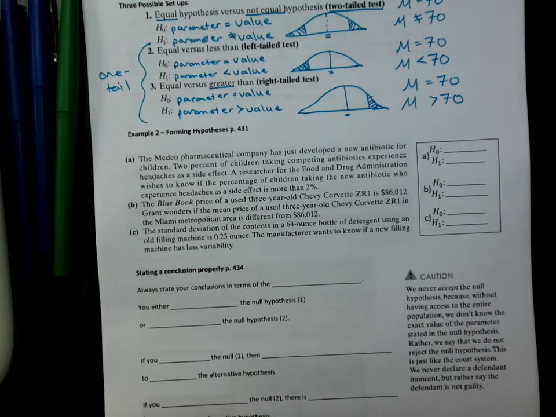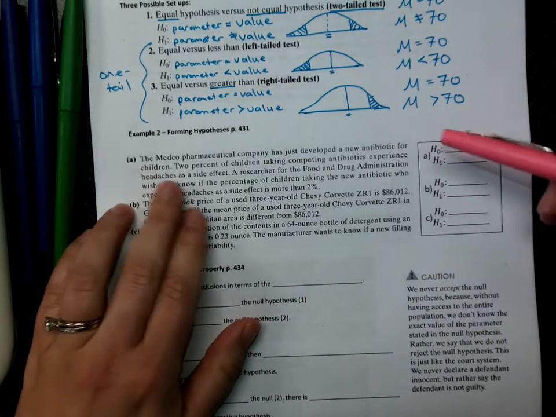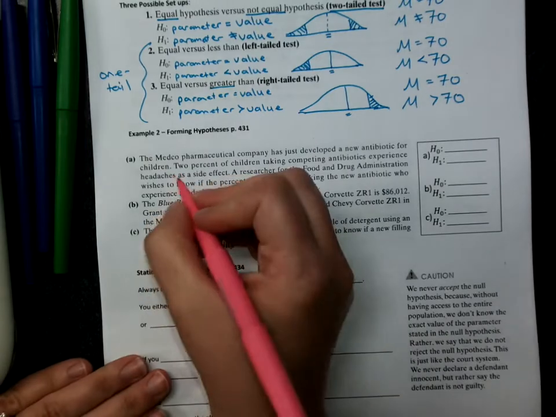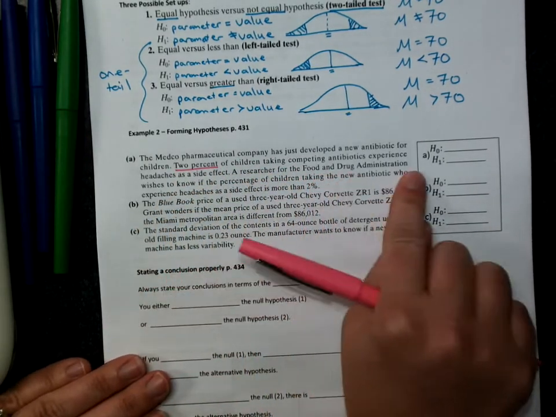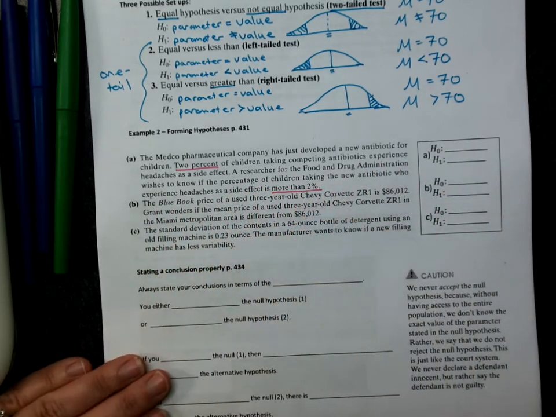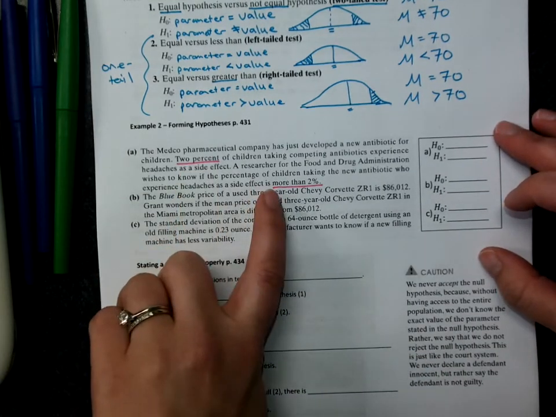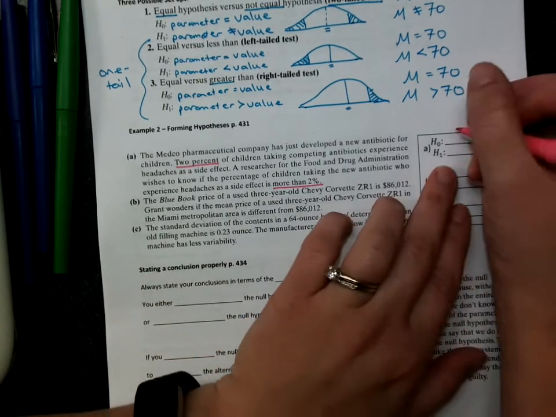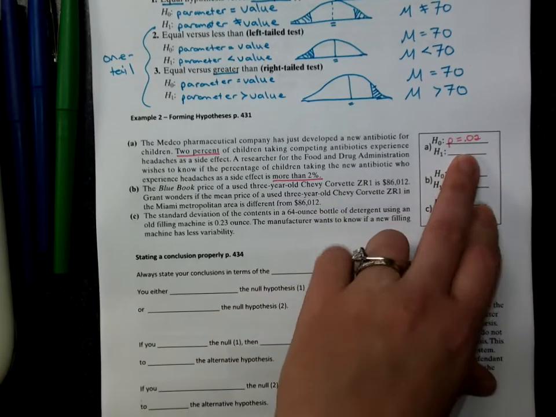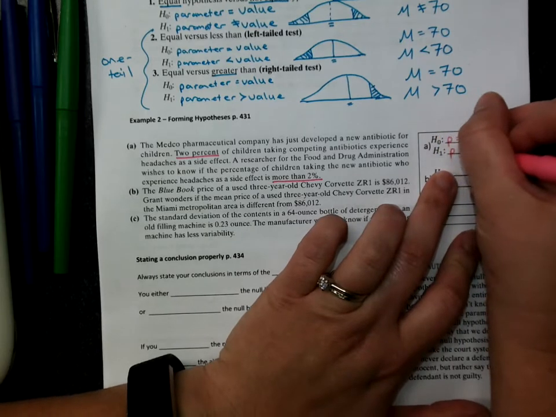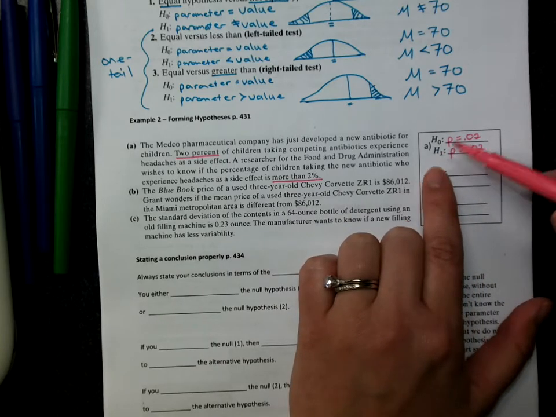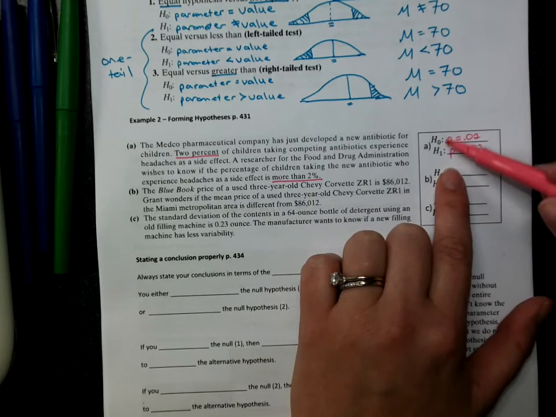So the first one says the Medco Pharmaceutical Company has just developed a new antibiotic for children. 2% of children taking competing antibiotics experience headaches as a side effect. So 2% is kind of the baseline. A researcher at the FDA wishes to know if the percentage of children taking the new antibiotic who experience headaches is more than 2%. So our baseline is 2%, and we're trying to prove that the new medicine is more than 2%. So we're talking about a proportion here, so we're going to use P for proportion. We're assuming the baseline of 0.02, and we are trying to prove that it's greater than 0.02. So you have to think about what kind of parameter you are measuring. Are you measuring a mean, a percentage, or a standard deviation? Use the proper letter for the parameter.